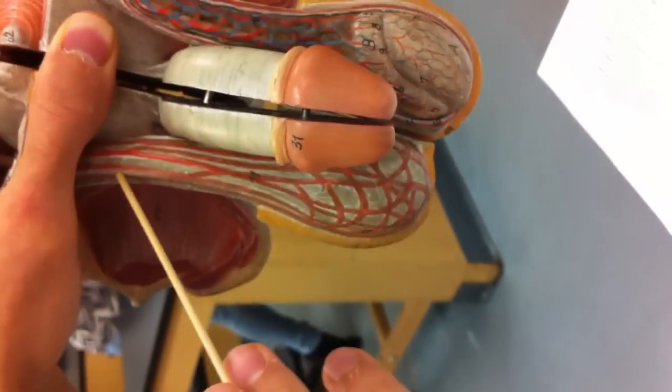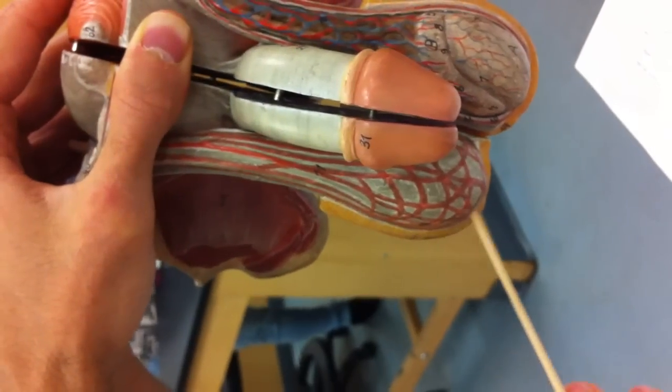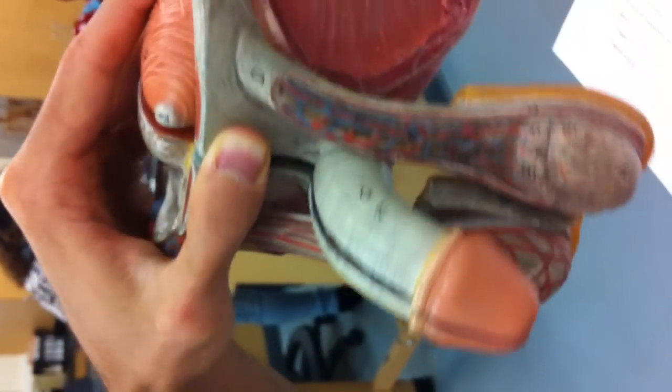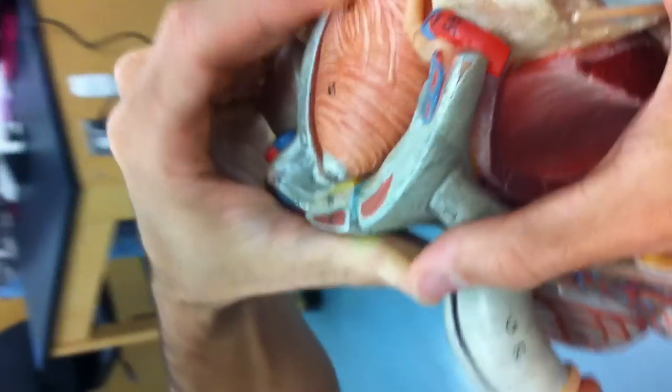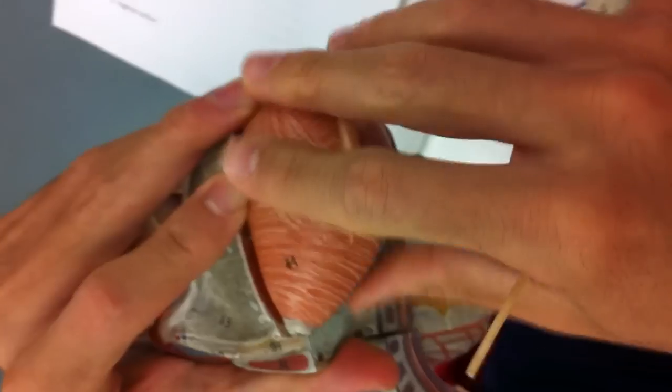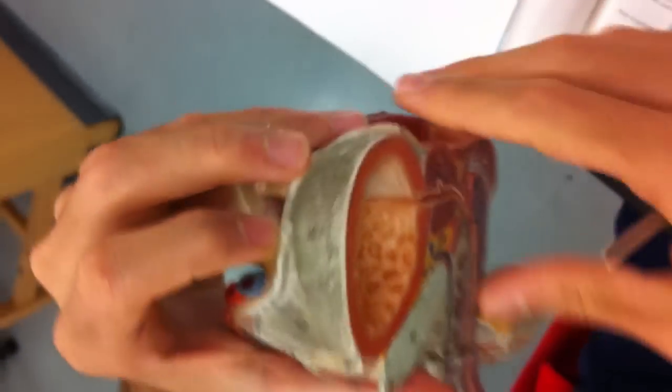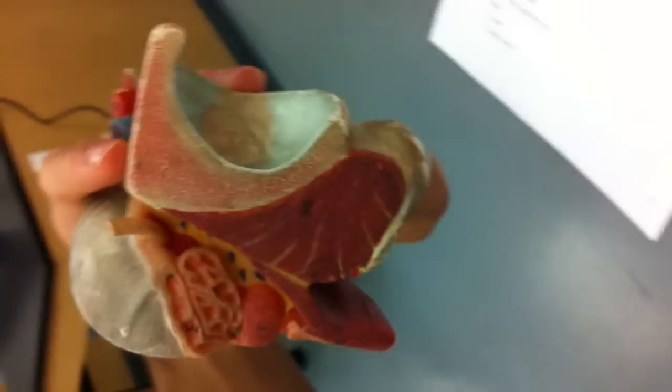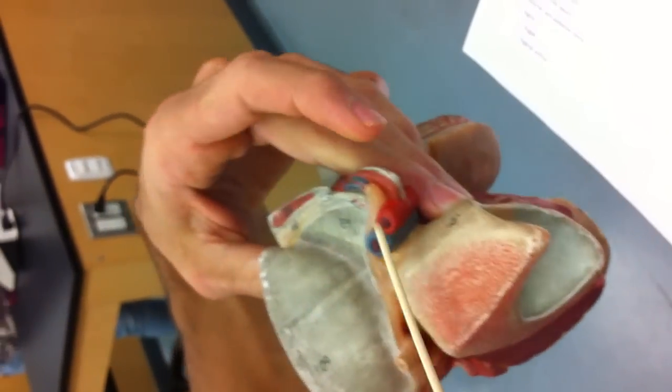The cremaster muscle is here, these muscle strands, and we have another vessel called the vas deferens, and you can see it from the spermatic cord.